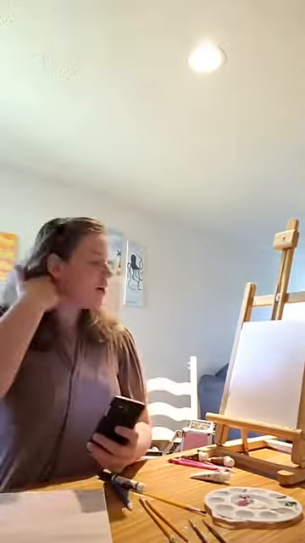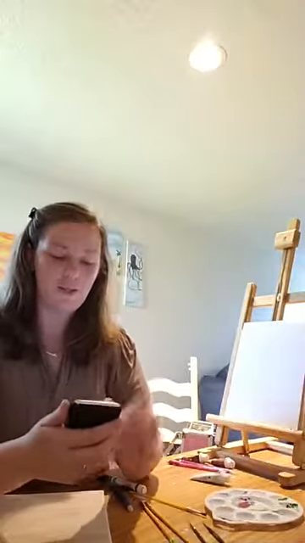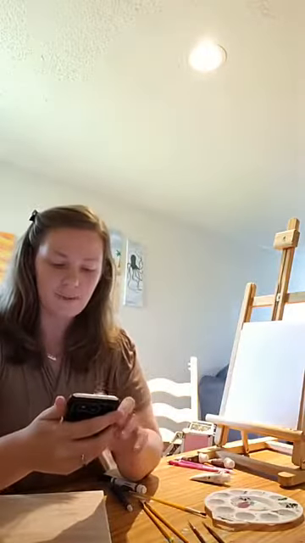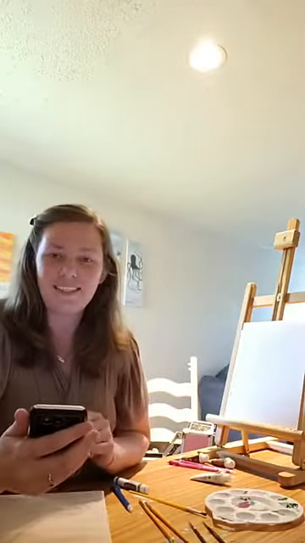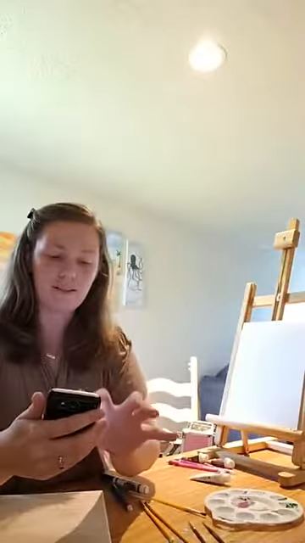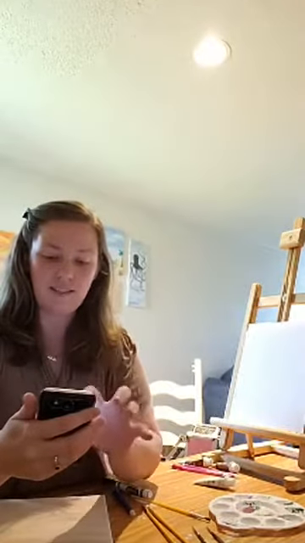All right, so this morning we're actually going to be painting a sand dollar. And so just kind of covering a little bit of different perspectives of it. And hopefully that will be it.